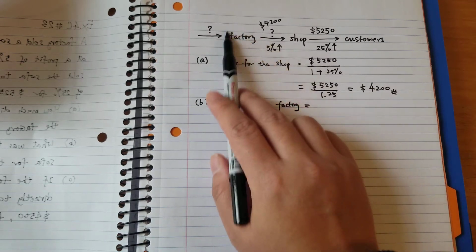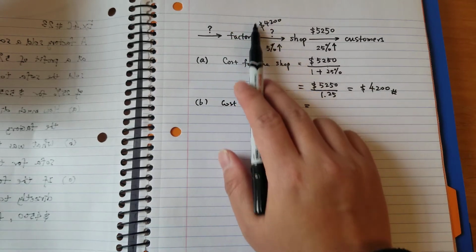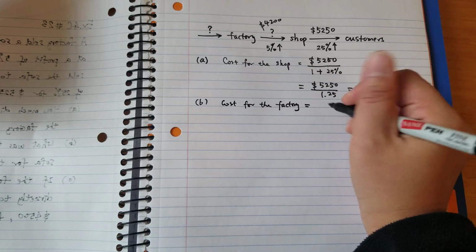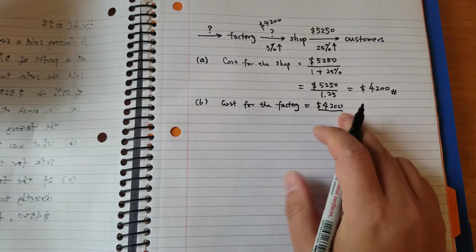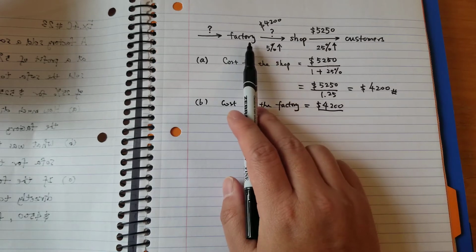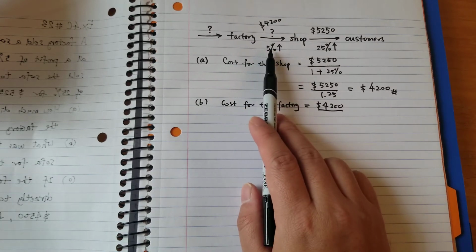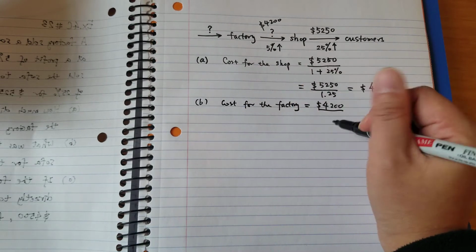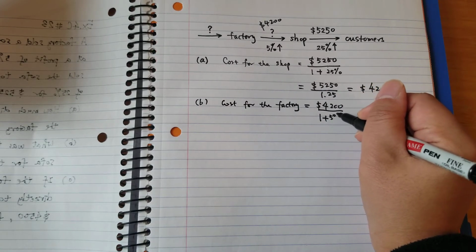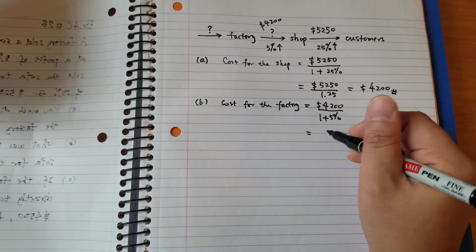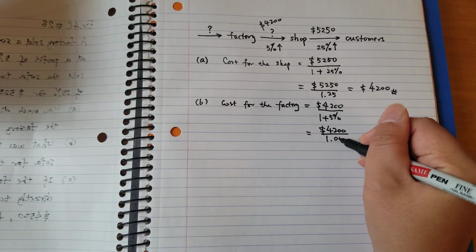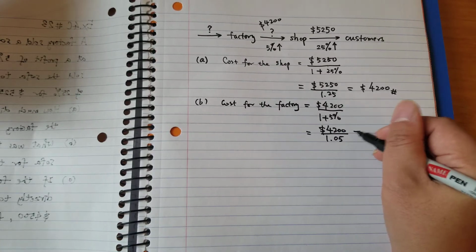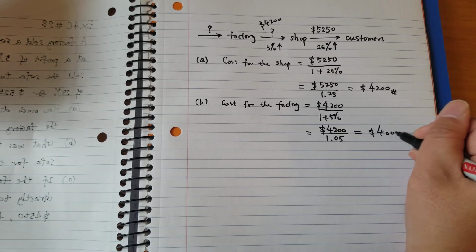Also focus on the factory. We have these two pieces of information: the selling price over a factor. What should that factor be? You see that the factory earned 5%, right? So it is 1 plus 5%. So it's 4200 over 1.05, and this is $4,000.